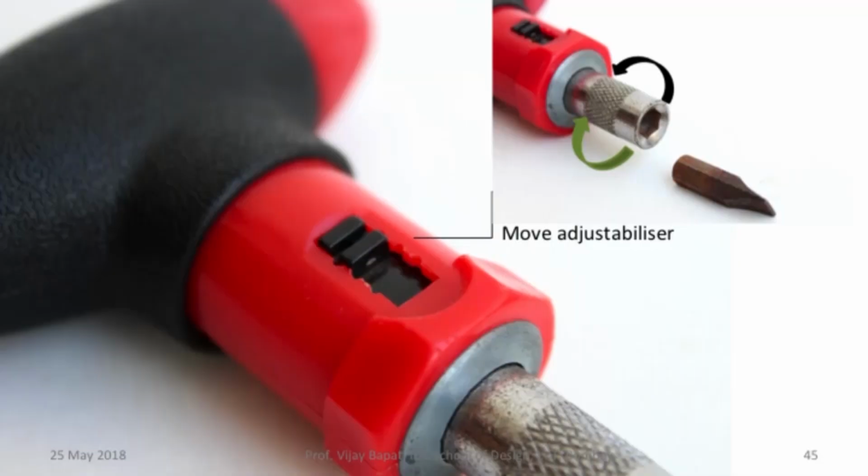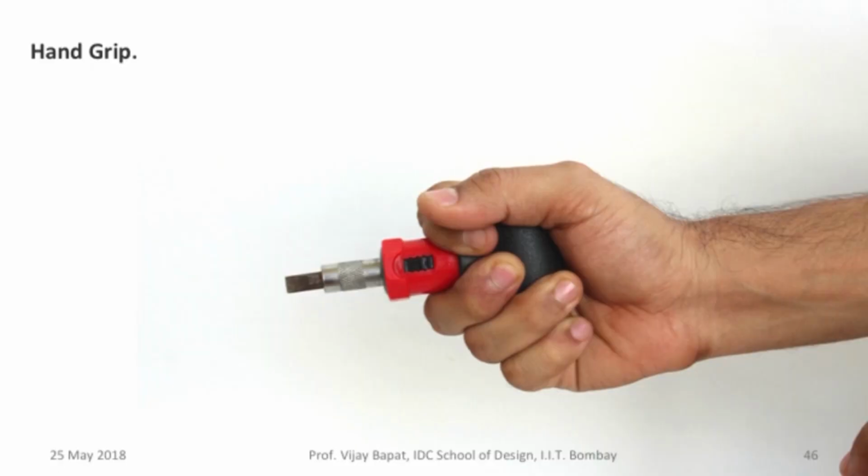There are two positions. So there is a ratchet. It moves in one direction. I change the position, it moves the other direction. Otherwise it is locked. And very nice hand grip, right? As compared to that other T screwdriver.